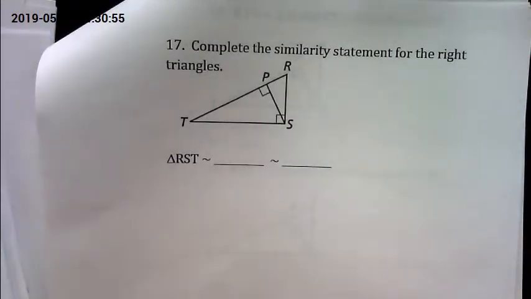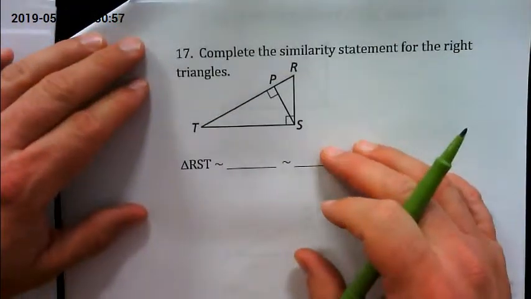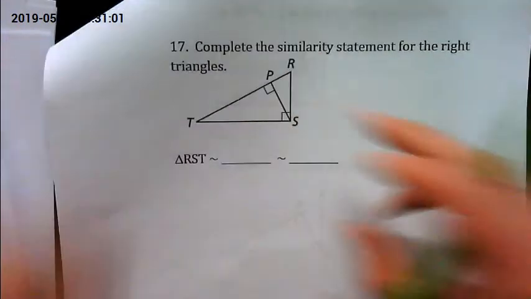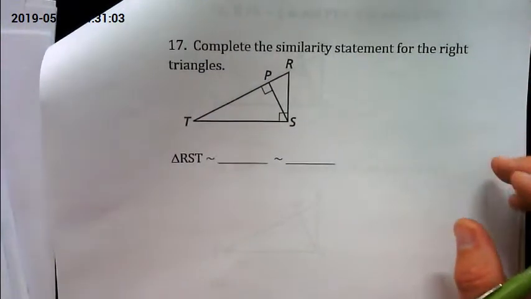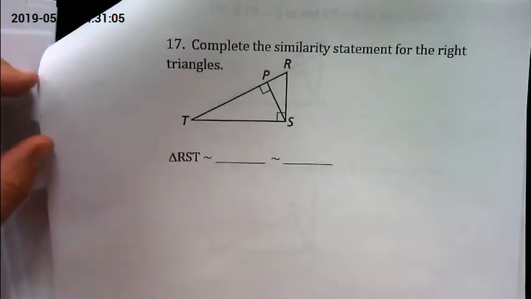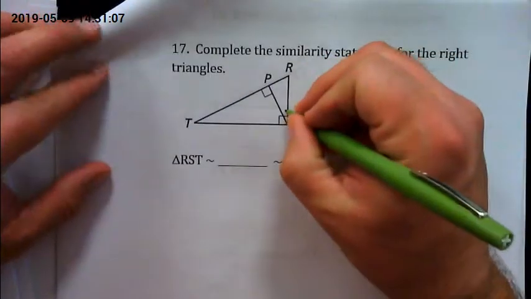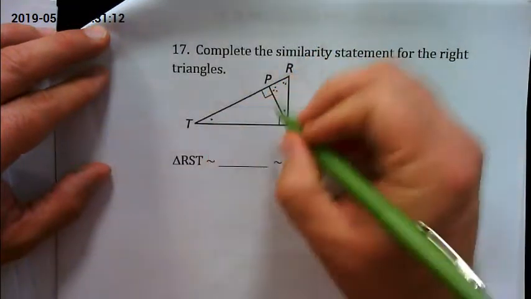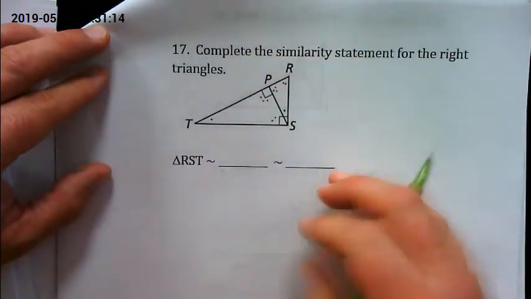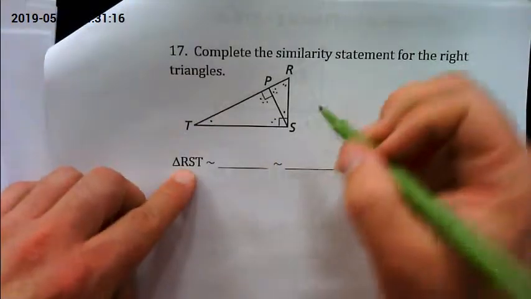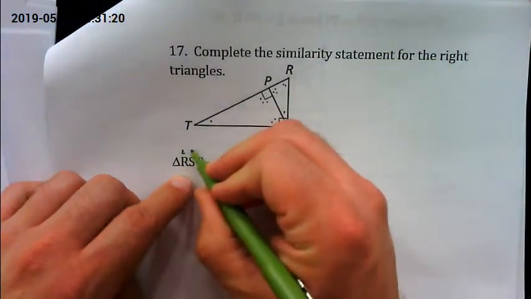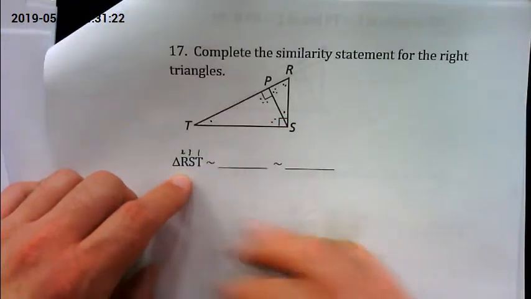Complete the similarity statement for the right triangle. Remember, when we have a right triangle and an altitude drawn into the right angle, it's split into 3 similar triangles. I showed you guys the method where, if you use dots, you can put dots in the corners. It's like smallest, medium, biggest, smallest, medium, biggest. So you can use the pattern. Here, RST, 2, 3, 1. So use that pattern for the rest of it.